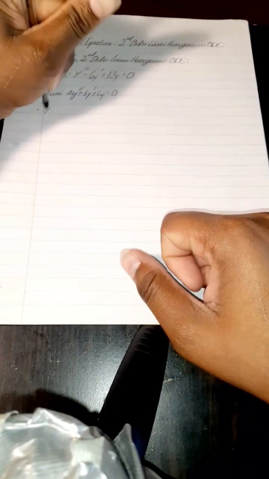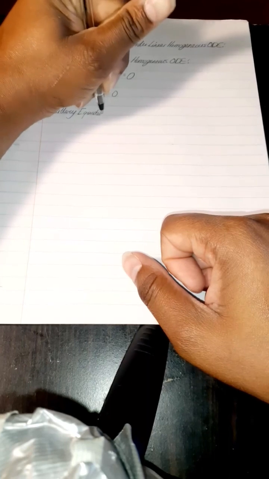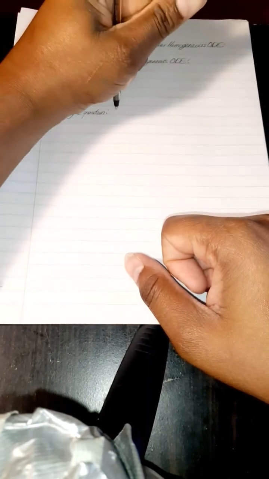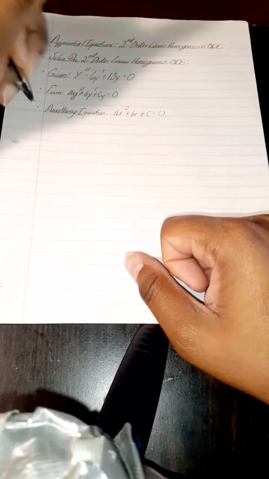So the first thing that we need is the auxiliary equation. So let's just go ahead and get that. Remember, the auxiliary equation will just take the form ar squared plus br plus c is equal to 0. So that means that our auxiliary equation in this particular case is just going to be r squared minus 6r plus 13 is equal to 0.